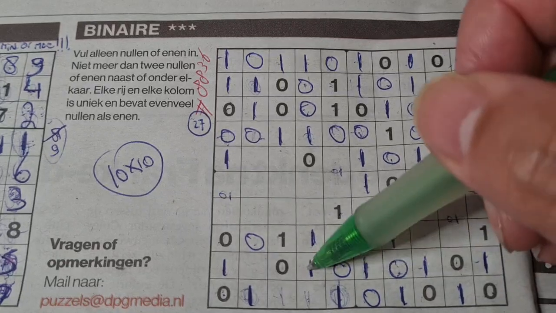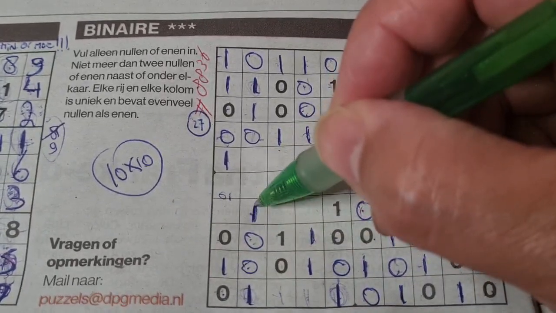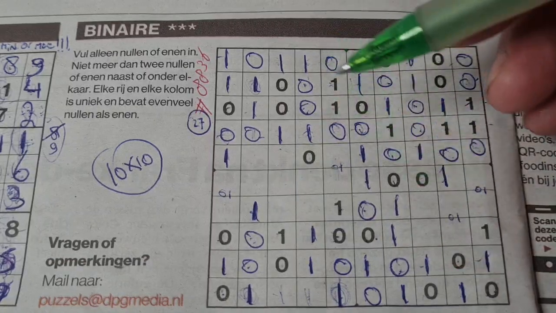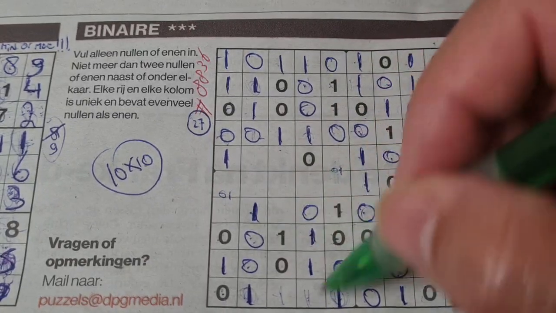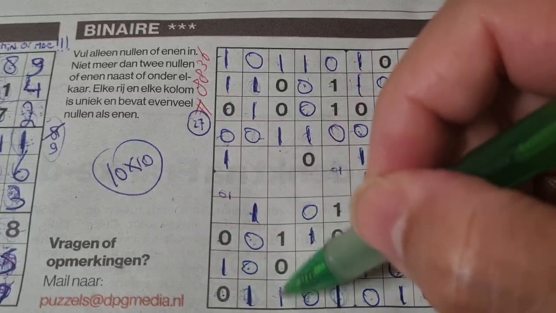1, 2, 3, 4, 5, 1. So the rest are O's. Double O here, 1 there, 1. Double 1 here, no, there, no. 1, 2, 3, 4, 5. Oh, so the rest are 1s.